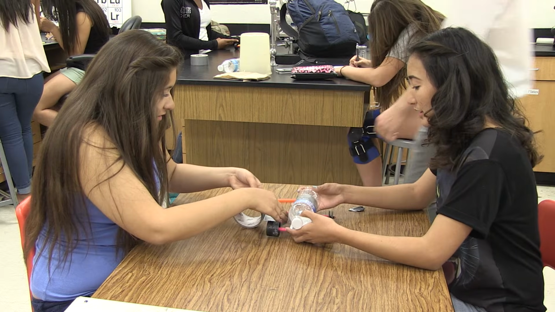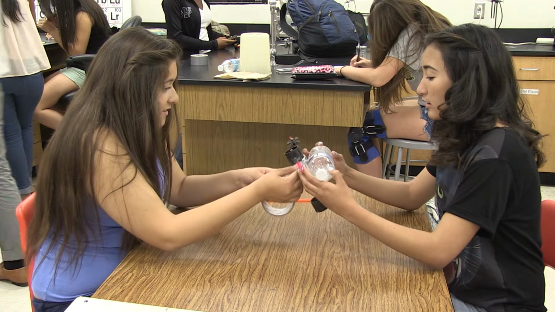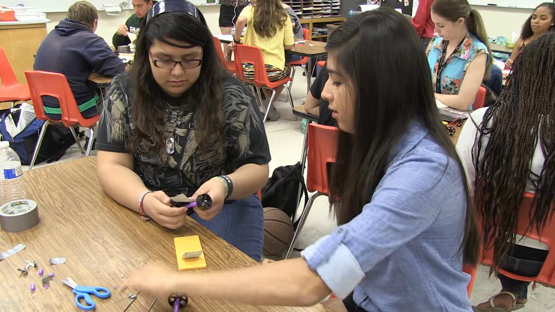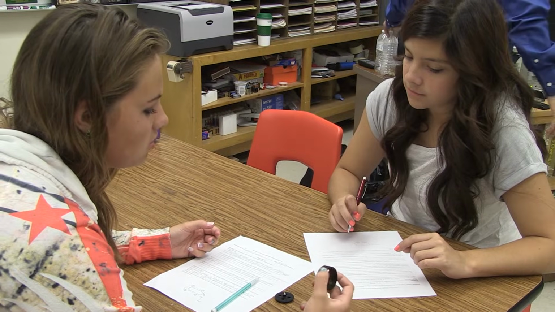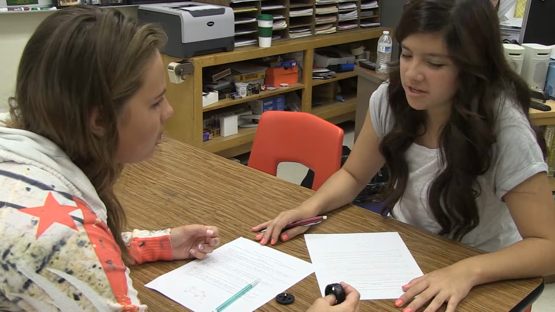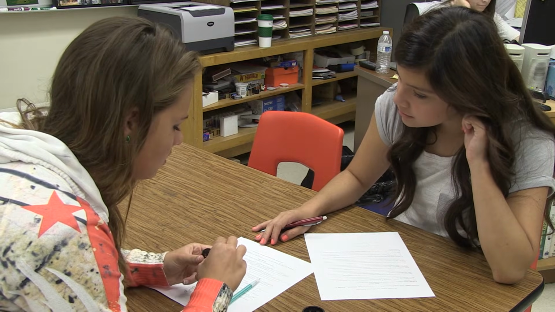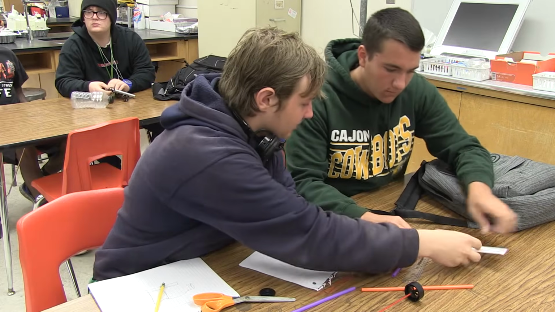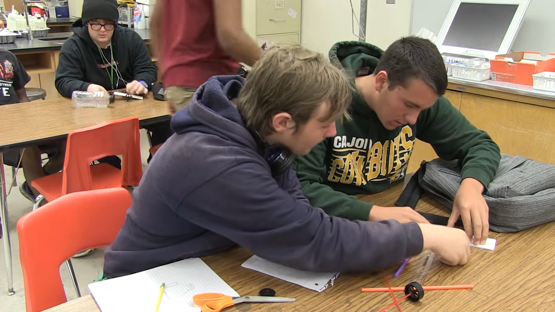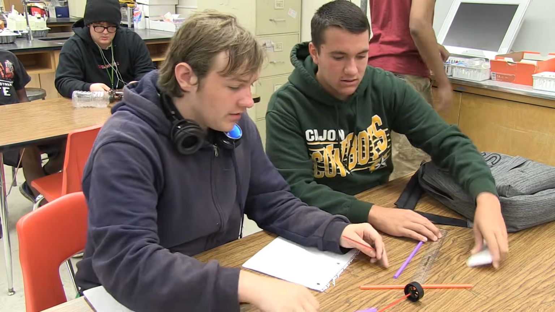I was really pleased with the level of engagement that the students had. I really didn't notice too many groups that weren't actively involved. As I walked around, I noticed there was a lot of powerful discussion going on between partners. One partner would share an idea and the other partner would either give their own opinion or agree with it, and then from there they would be able to compromise on the design. So there was a lot of powerful discussion that occurred.